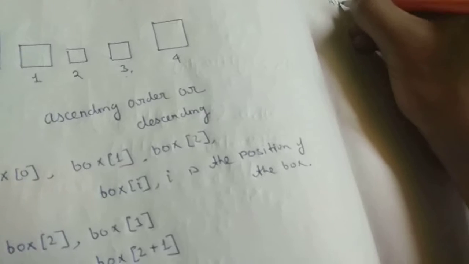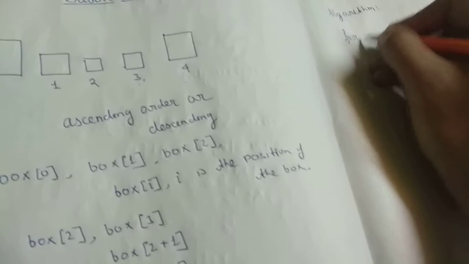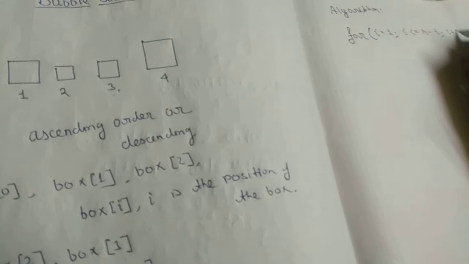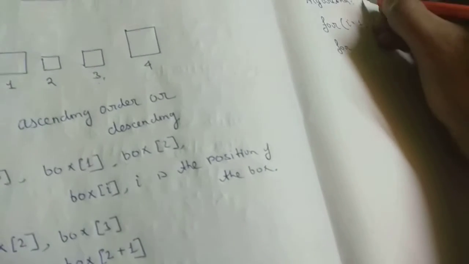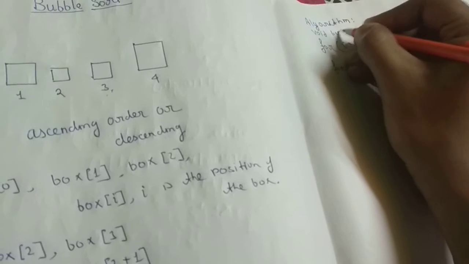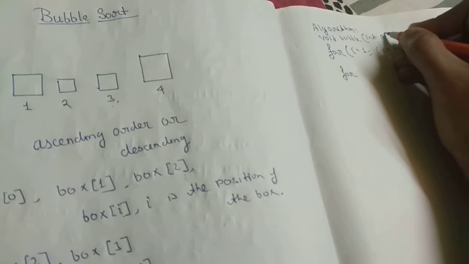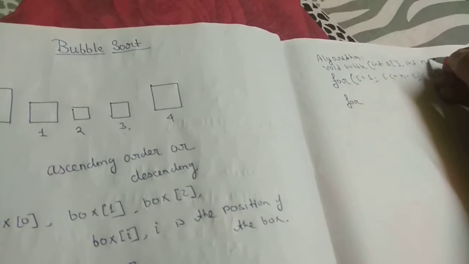So let us discuss what the algorithm for bubble sort is. I require only 2 loops. The first loop will be for i equals 1 to i less than or equal to n minus 1, and I simply need to increment it, i plus plus. And the second loop will look like this. It's actually the algorithm for void bubble sort, and I need to give this procedure the array, the input array, that is the unsorted list, and the size. Here I am calling it n. Okay.